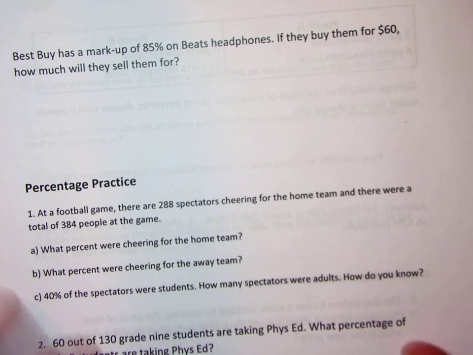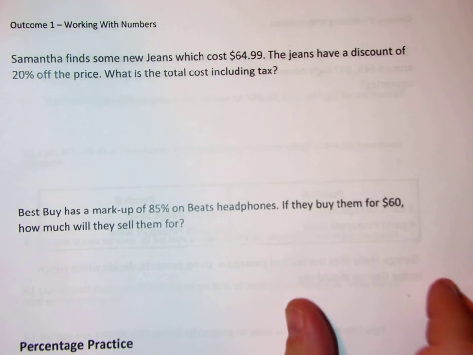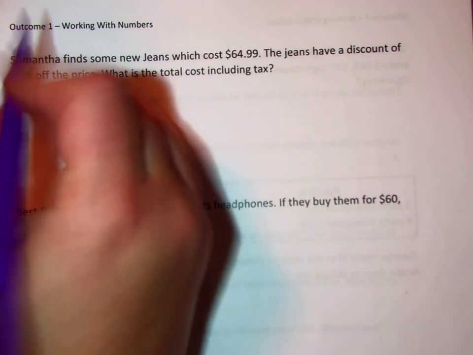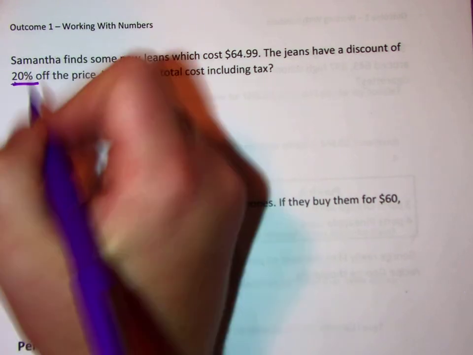Let's just look at a discount and a markup. Samantha finds some new jeans which cost $64.99. The jeans have a discount of 20% of the price. What's the total cost, including tax? Okay, so first of all, let's find out what that discount is.